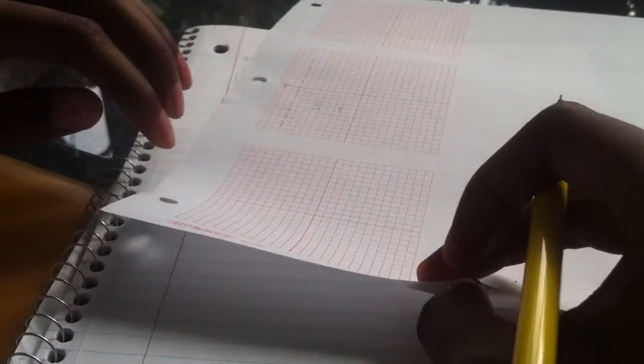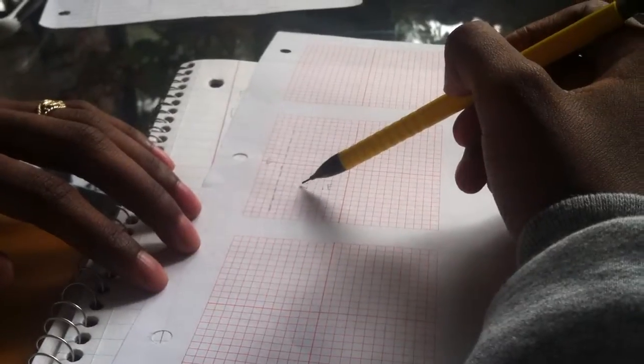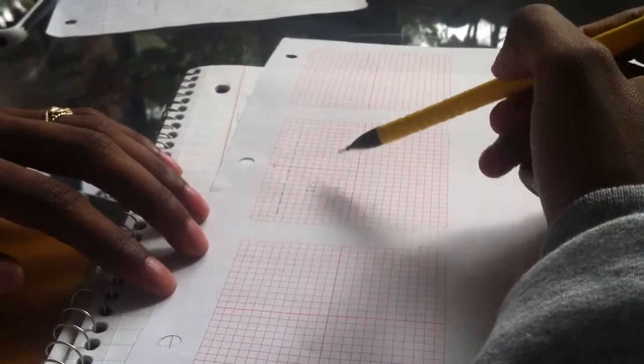Half of 12 is 6. So, when we do our arches, we have to go up 6 and down 6 in order to get 12 altogether.